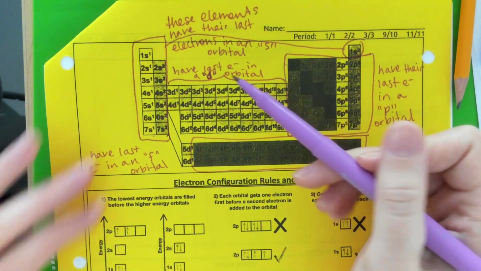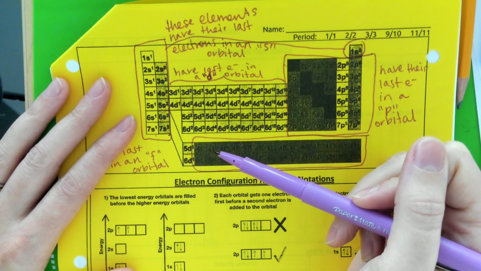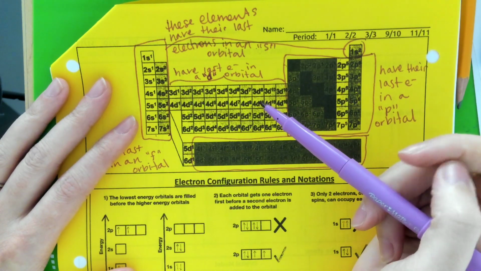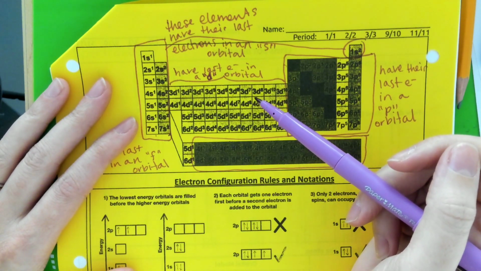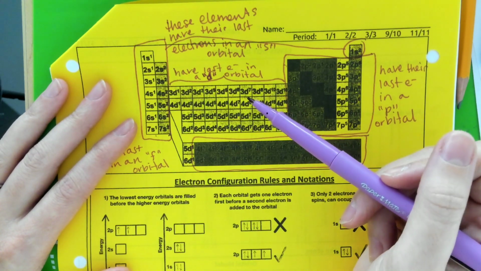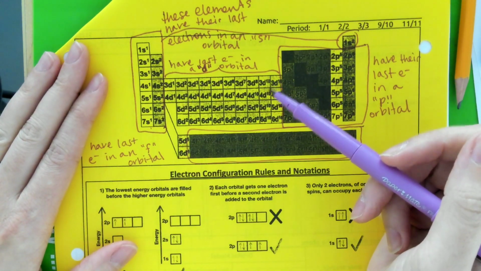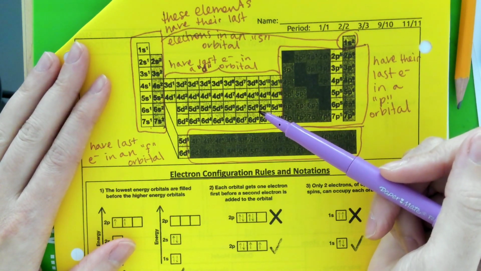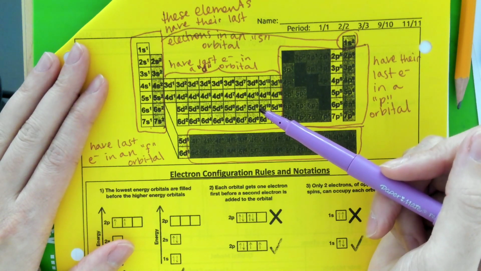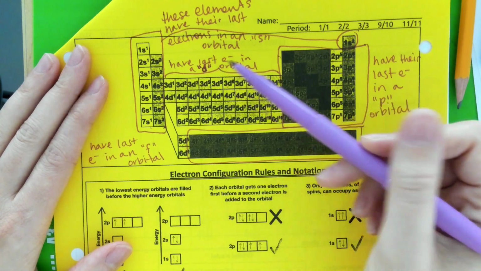Our transition metals all have their final electron in a d orbital. And the fact that they have this d orbital is the reason that they act the way they do. Transition metals can have a lot more possibilities in some ways than other atoms because the way that they bond with other atoms isn't constant, and that is in part due to that d orbital.